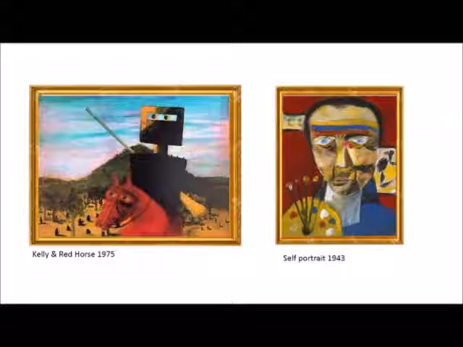Here you can see a view of Ned Kelly, and it is a satirical look at that, with some bold colours. And in the self-portrait, he uses primary colours to have boldness, to accentuate the self-portrait.